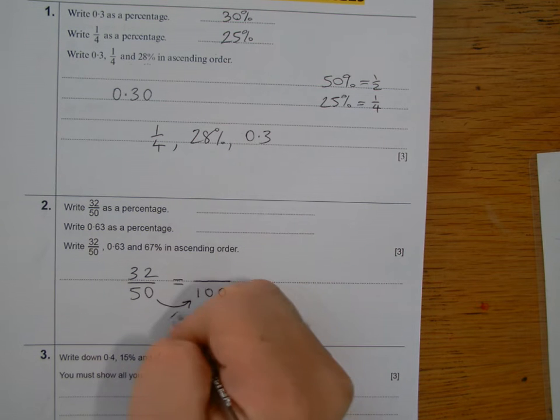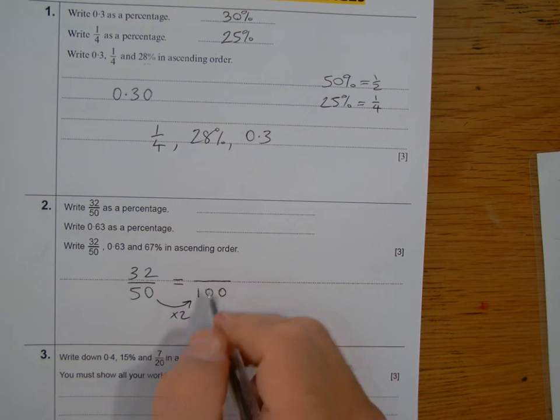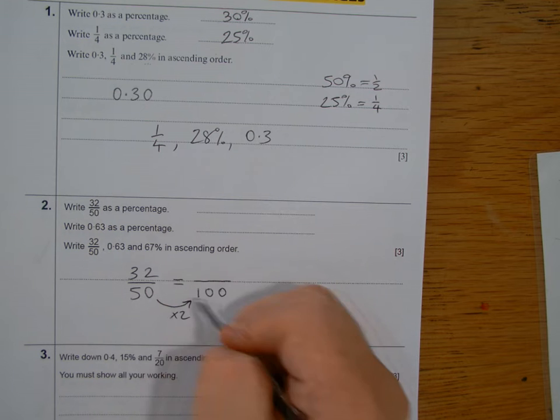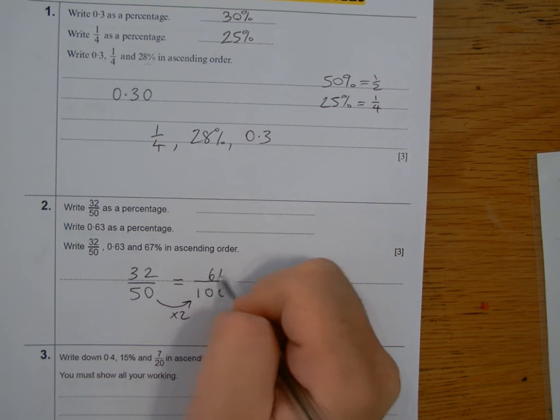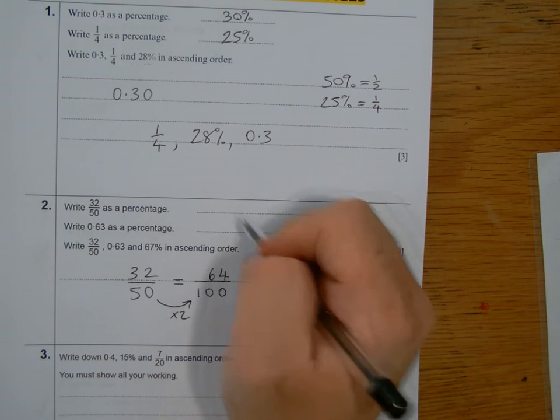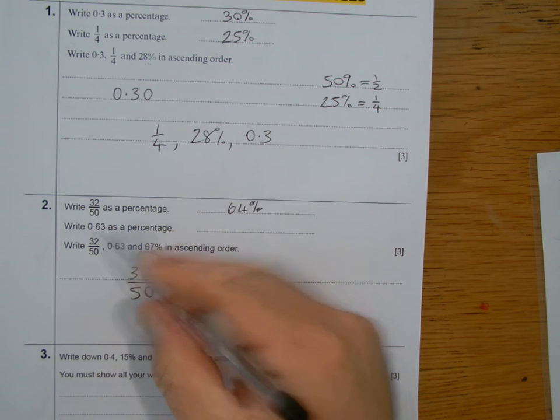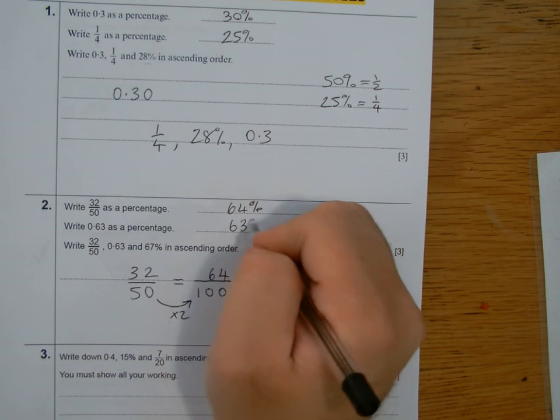It's quite simple, isn't it, if you think about it? You just got to double it. Double 50 to get to 100. And if I'm doubling the bottom, I've got to do the same to the top. So 32 doubled is 64. So 64 out of 100 will give me 64%. Okay? And of course, then we know 0.63 would be 63%.